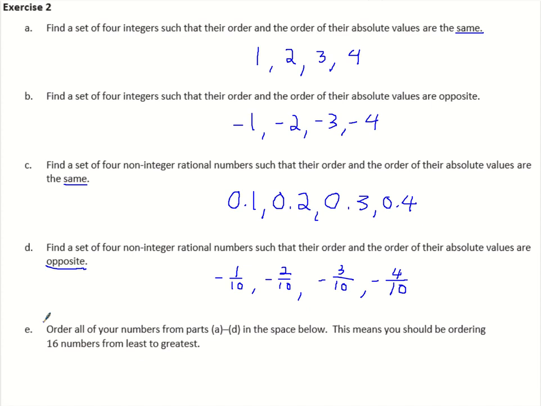Part E asks us, hey, order all of your numbers from all 4 of these parts in the space below. We're going to order them from least to greatest. We're ordering all 16 of these numbers. Our numbers should all be different, and we're ordering them from least to greatest. Well, on my least side, those are going to be my negative numbers because negative numbers are always going to be less than positive numbers.